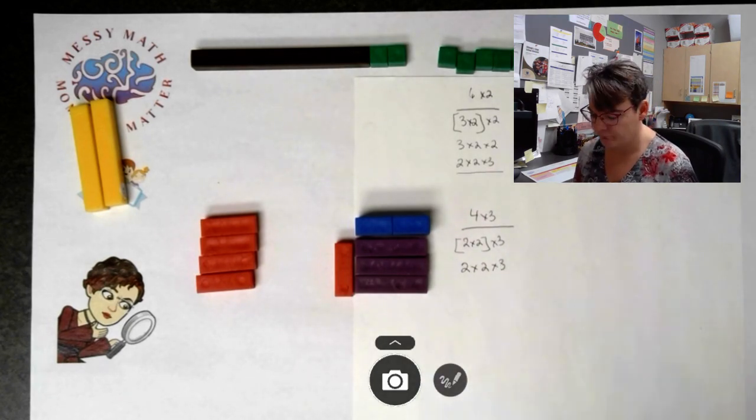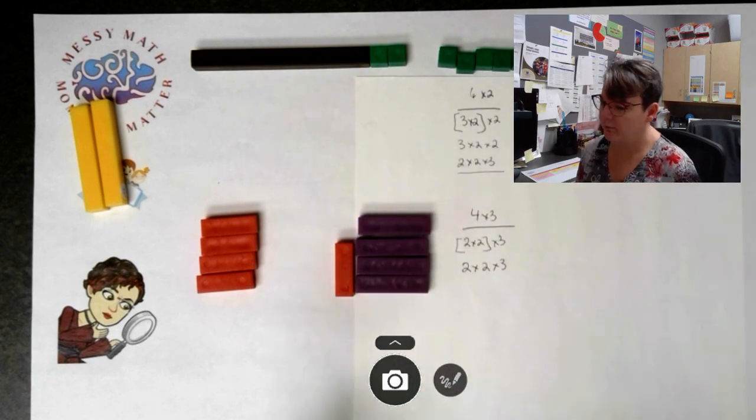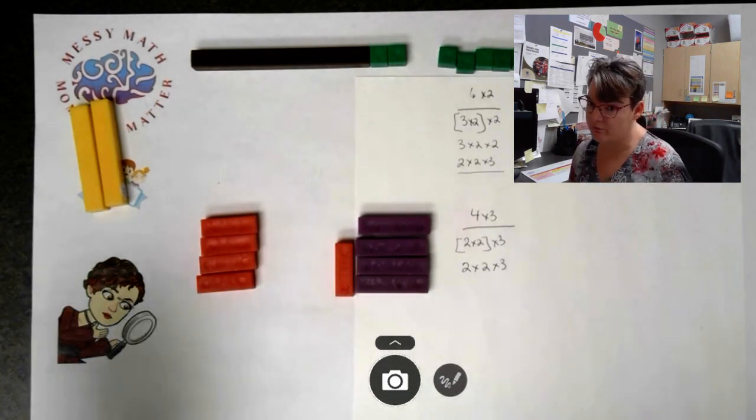and it's already in the correct order. Are there any other options for replacing the 4? No, because the only other option is 1's, and we know 1's are not prime numbers, so that's actually not an option.